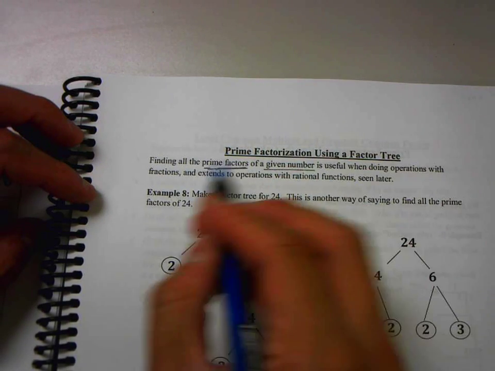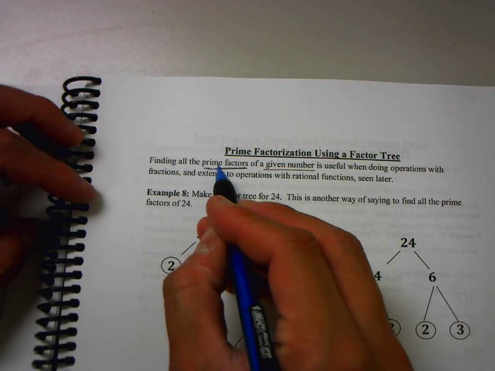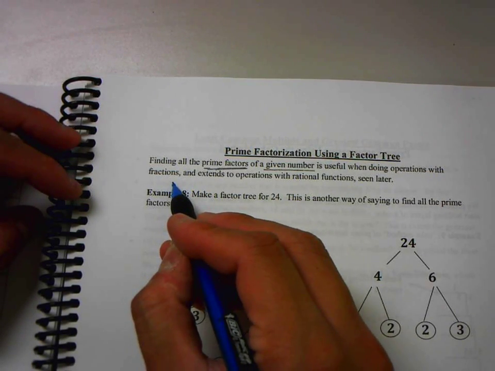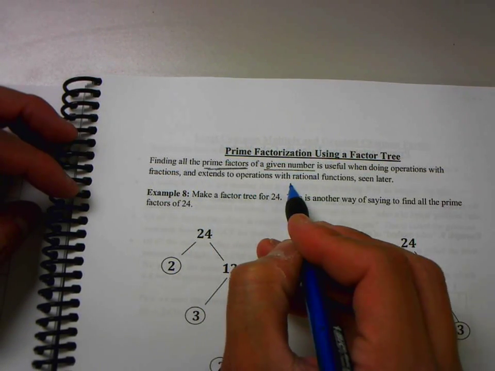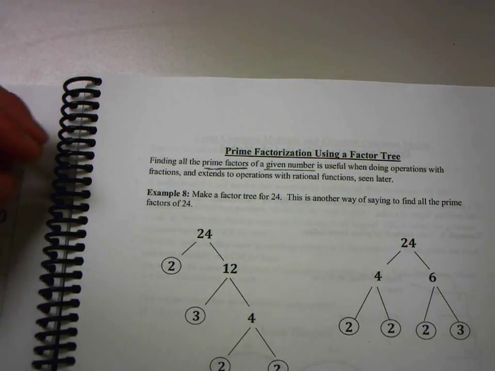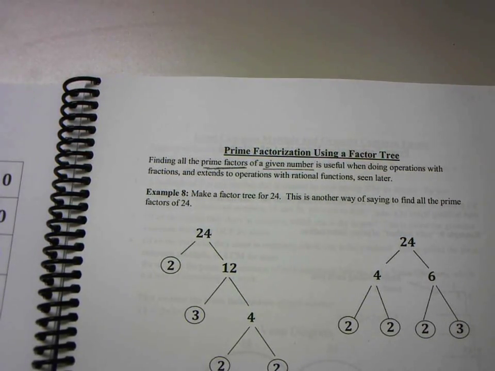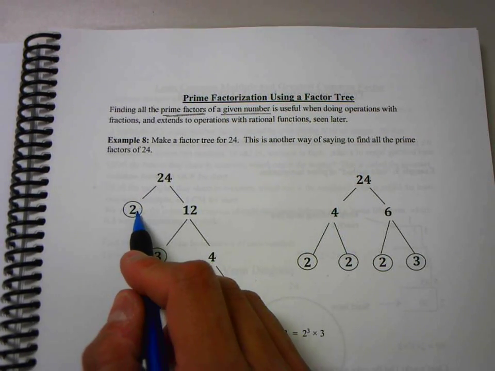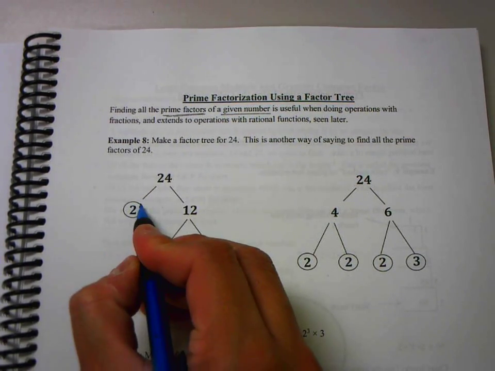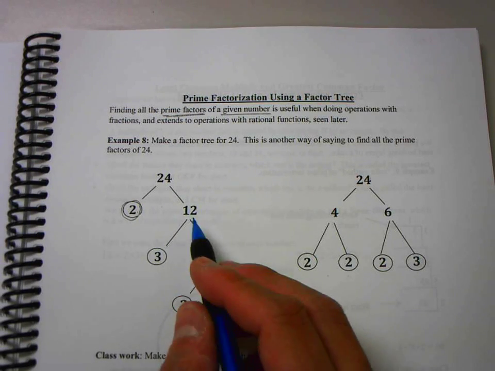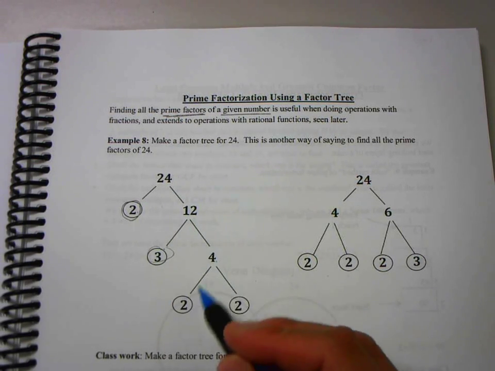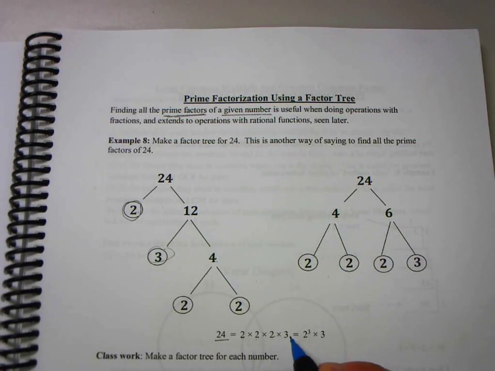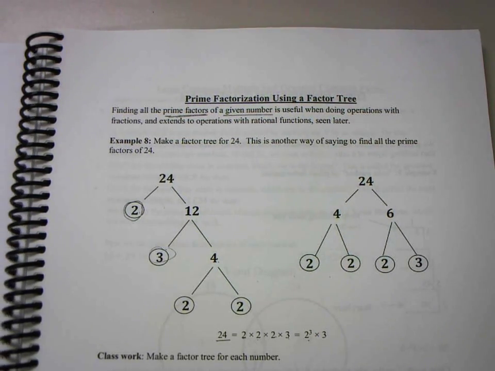So it says finding all the prime factors of a given number is useful when doing operations with fractions, and extends to operations with rational functions later. Okay, so when we do a factor tree, we basically deconstruct a number into factors, right? So 24 is 2 times 12. When you're done with that, you circle it and you continue. 12 is 3 times 4, circle it. 4 is 2 times 2. And when you're done, you write it as 24 is 2 times 2 times 2 times 3, or 2 cubed times 3 here.